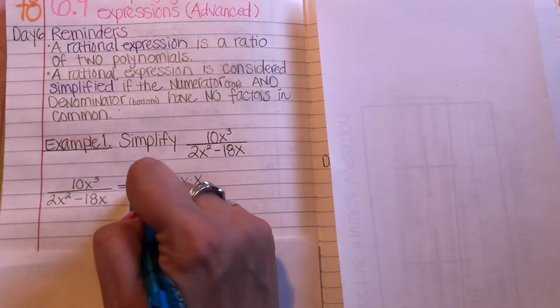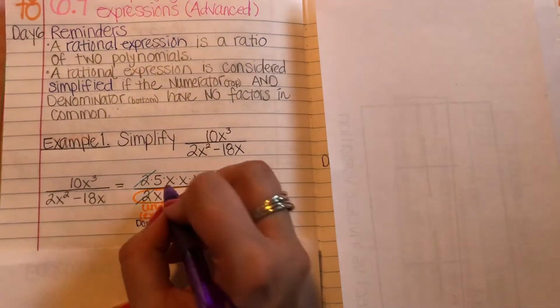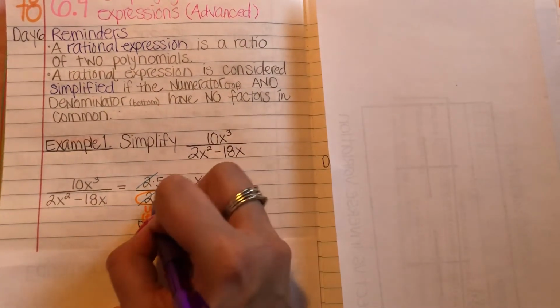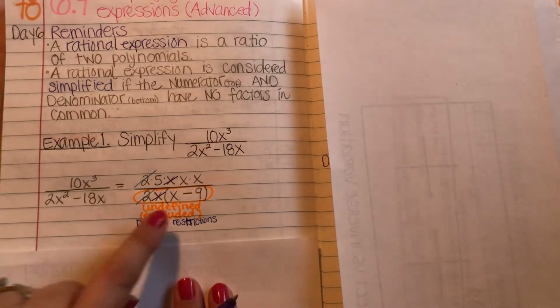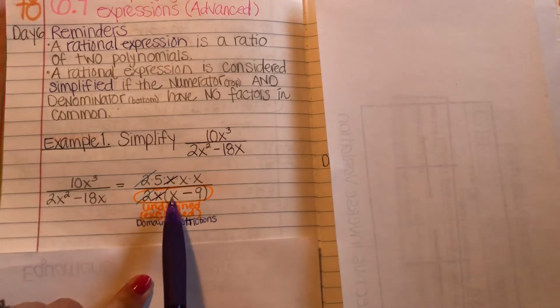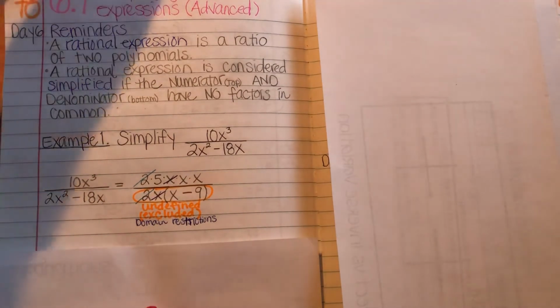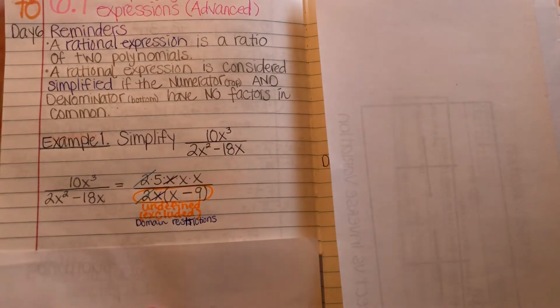Well, I see a 2 and a 2, so they can cancel each other out. I also see an x and an x. They can cancel each other out. Now, this x and this x cannot cancel each other out because this x is inside the parentheses with the minus 9. So that's all I can cancel out.